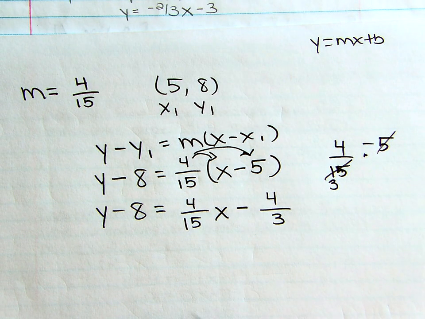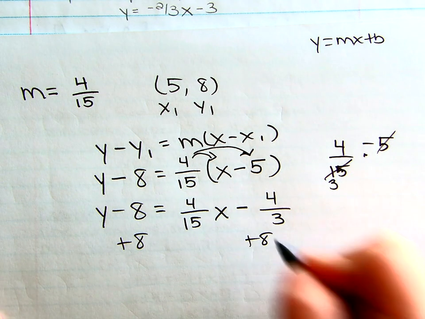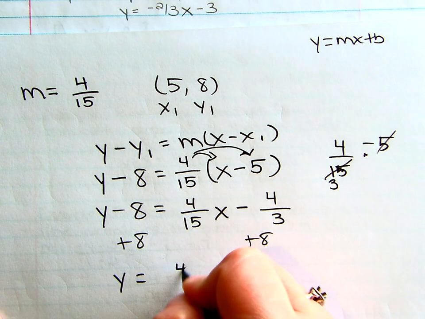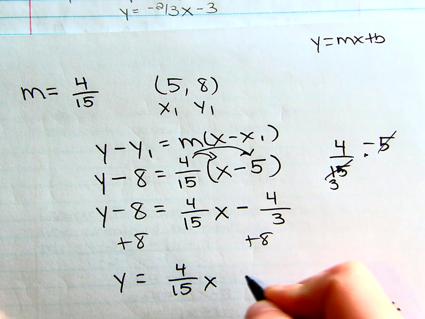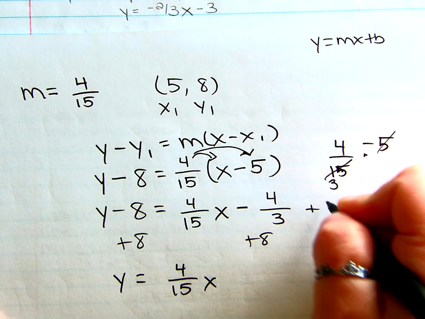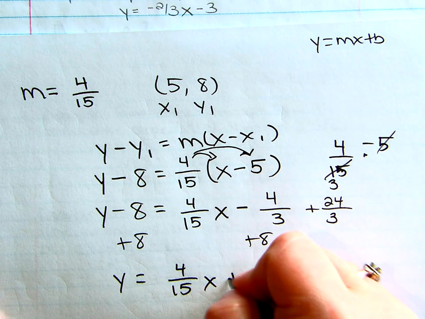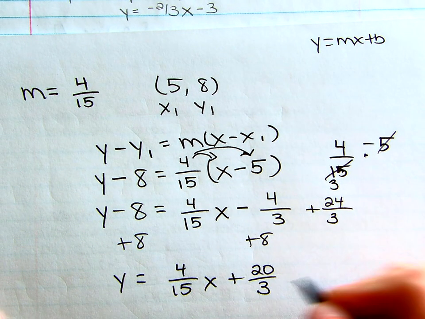We still need to get y by itself, so we're going to add the 8 over. So y equals 4/15 x. And then if we're adding 8, we need a common denominator of 3, so that's like adding 24/3. So we get plus 20 over 3.